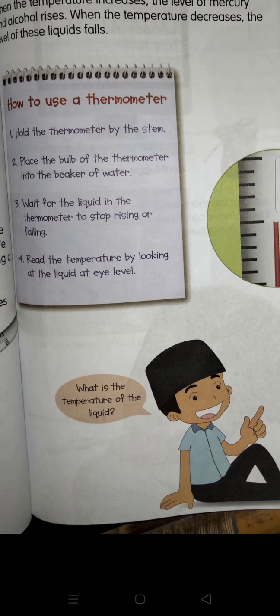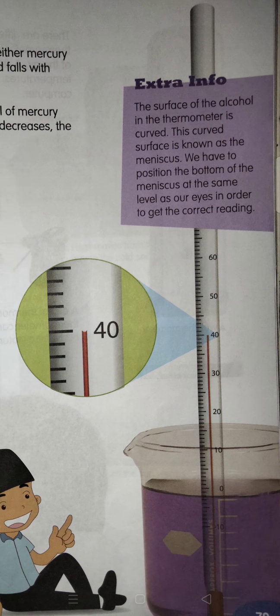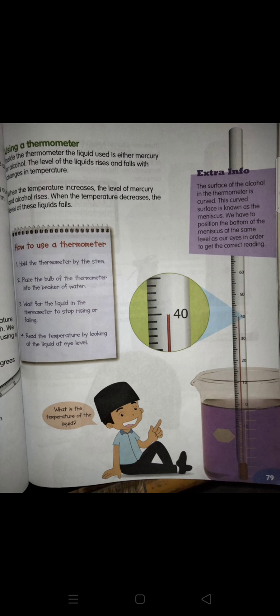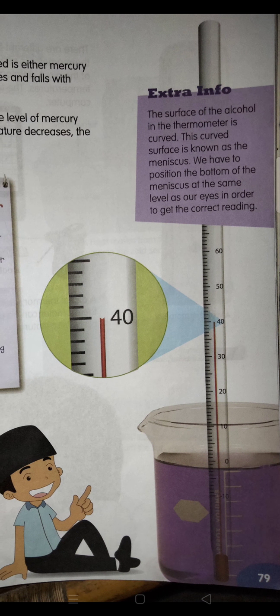And there is a procedure for how to use a thermometer. So hold the thermometer by the stem, place the bulb of the thermometer into the beaker of water if you want to measure the temperature of that water, right? As you can see here. And wait for the liquid in the thermometer to stop rising or falling, and read the temperature. Simple.